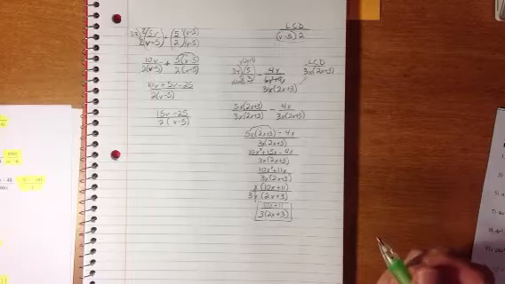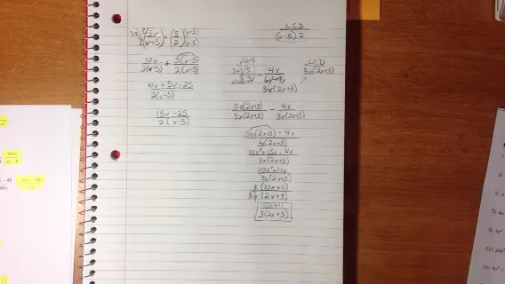Okay, so that's number 34. I'm going to turn the page one more time. For number 36, the directions for this are solve each equation. Remember to check for extraneous solutions.